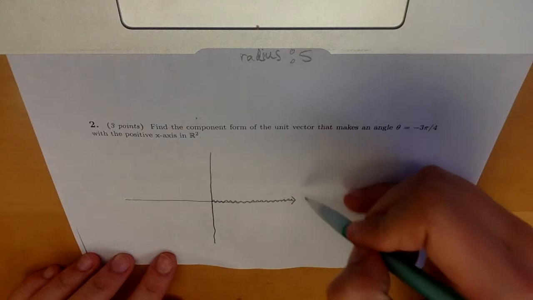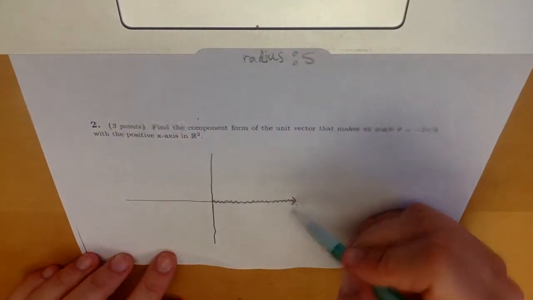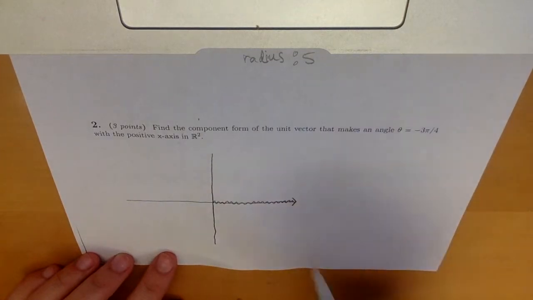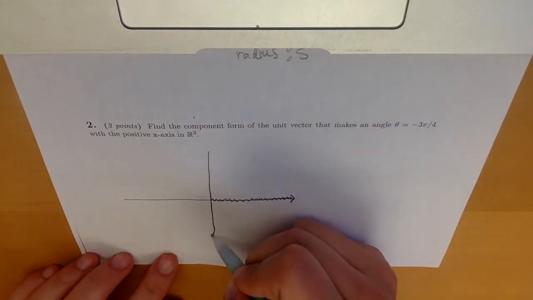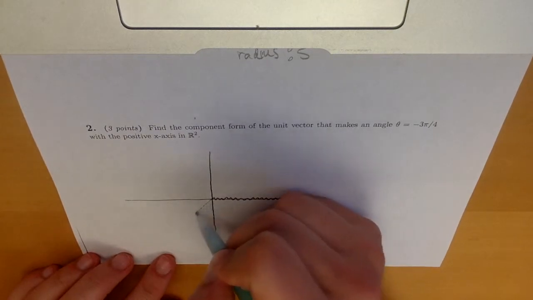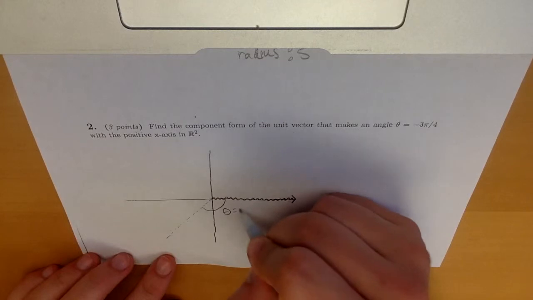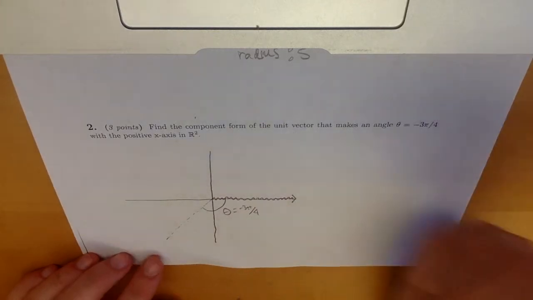Okay. So remember this whole thing is 2 pi, so this is pi over 2. So negative 3 pi over 4 is negative pi over 2 plus negative pi over 4. So we're going to be looking at this angle. Okay. So this theta equals negative 3 pi over 4.